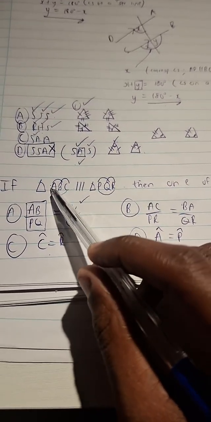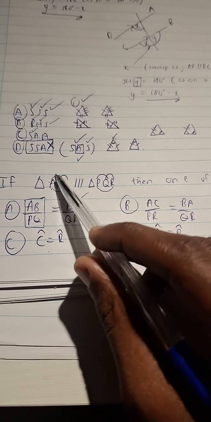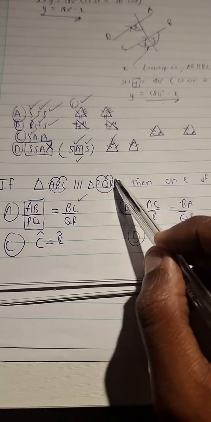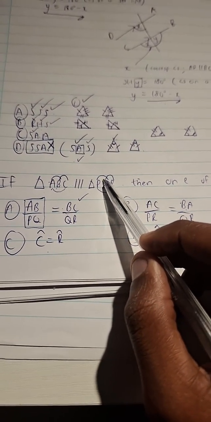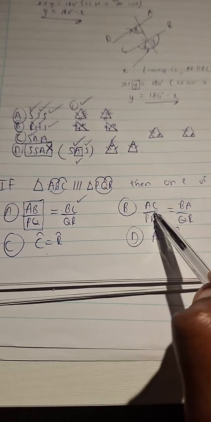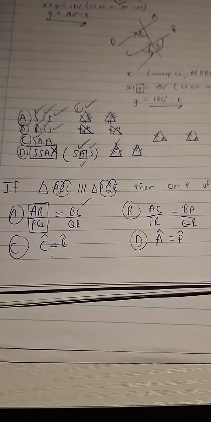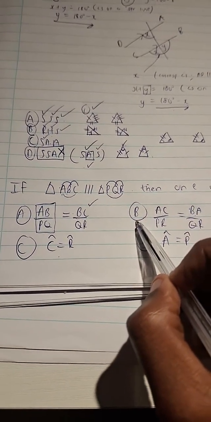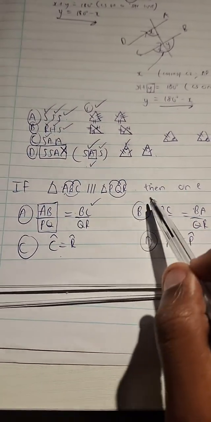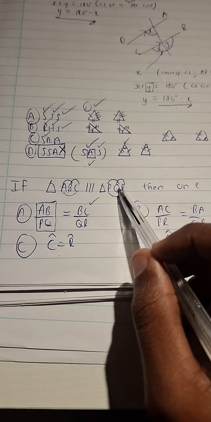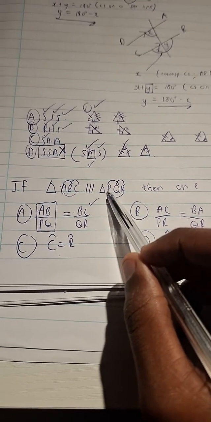BA over QR. Is that correct? This one, it's giving not correct vibes. Because BA should be over who? BA should be over PQ.